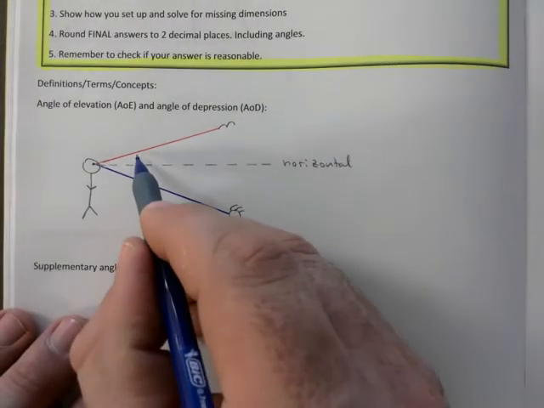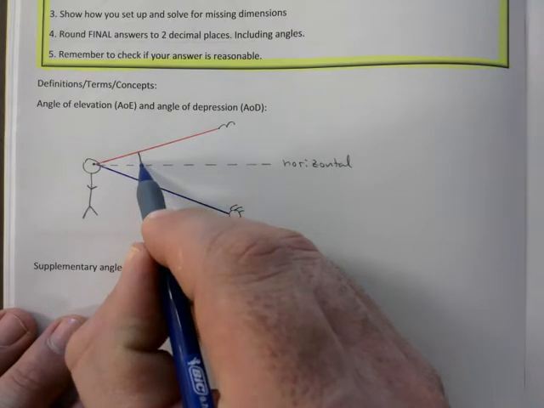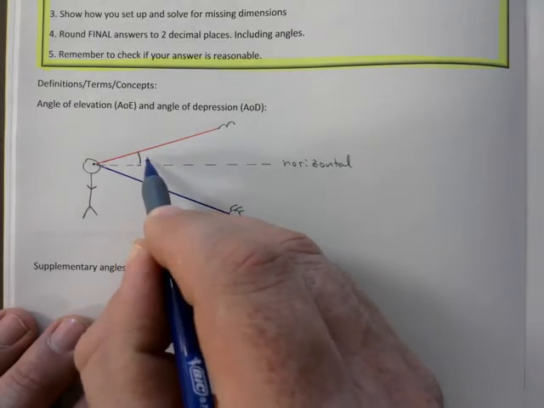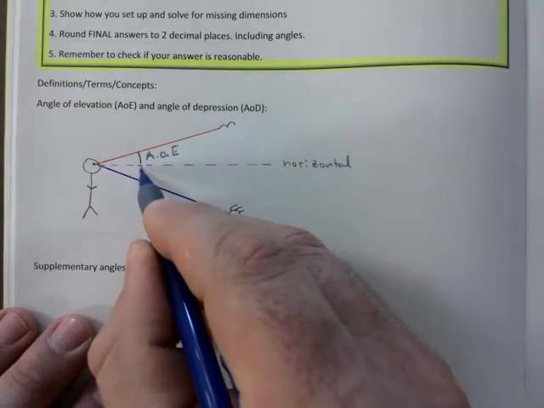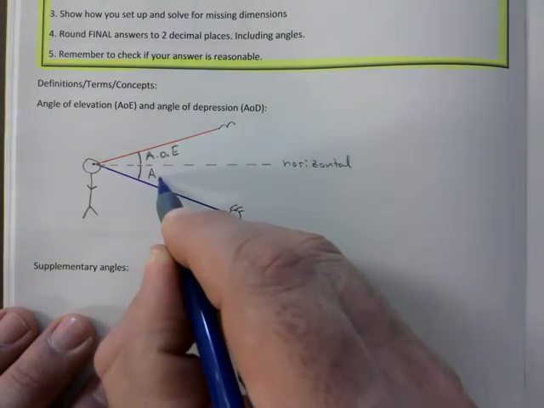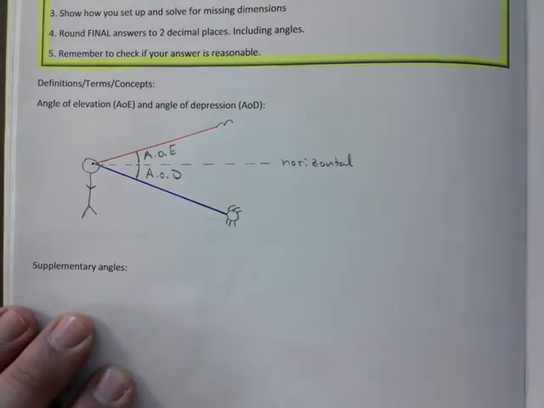The angle that is formed, that arc between the horizontal and the line looking up, is called the angle of elevation. And then the angle going down here is the angle of depression. Okay, so I know you've heard of it.